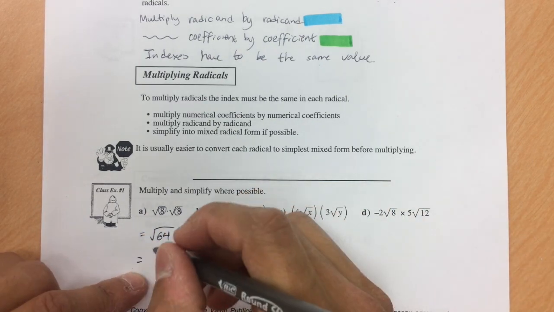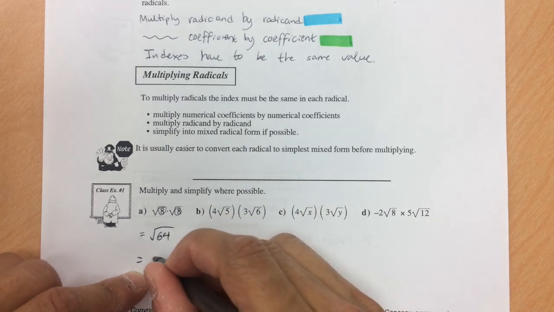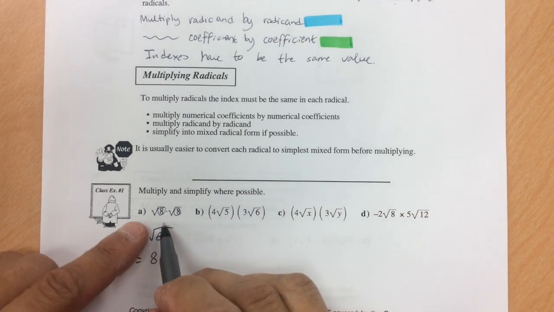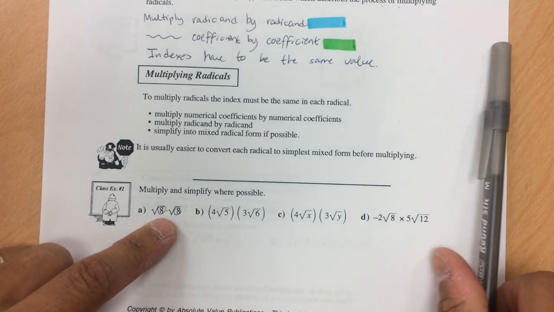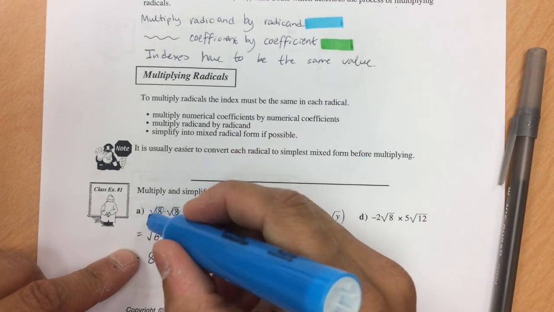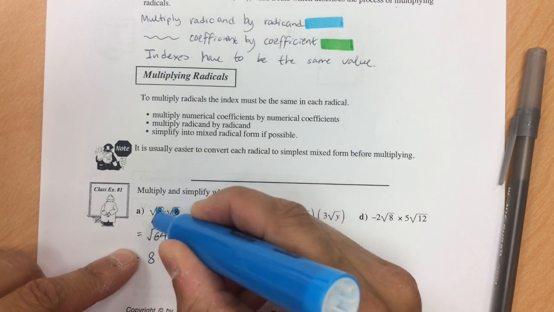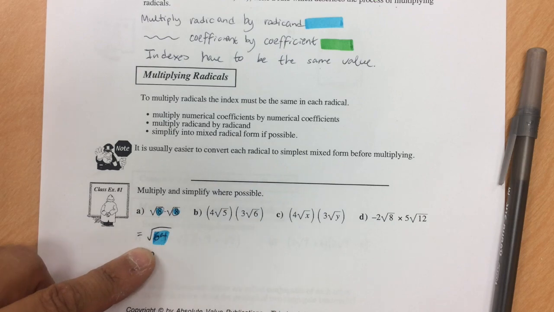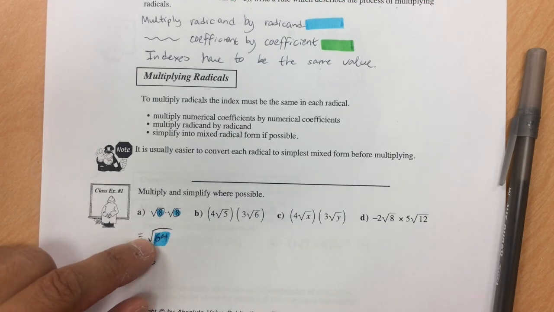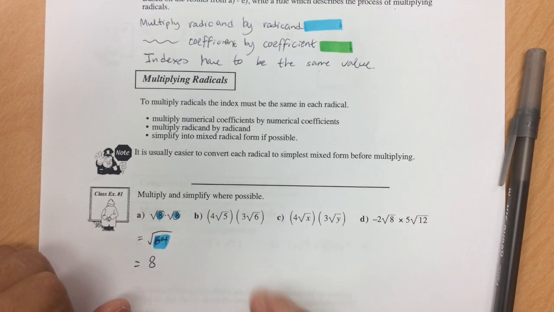If we simplify, the square root of 64 we know is 8. Here is an example where I went my radicand multiplied by my radicand. Again, highlight that in blue, but radicand times radicand gives you a new radicand. And this square root of 64 is equal to 8.